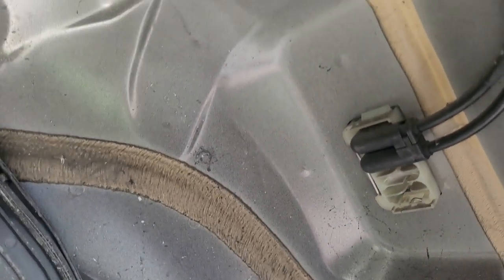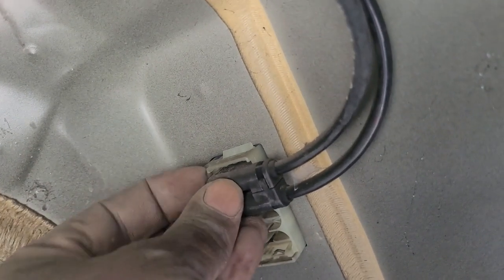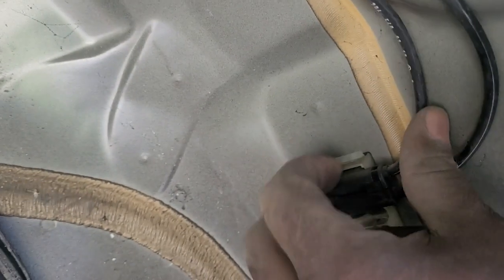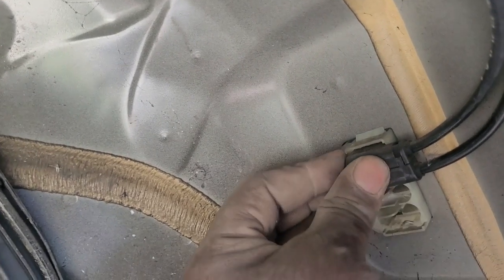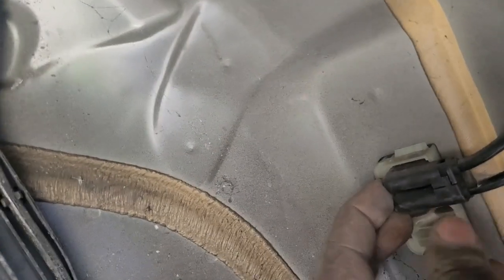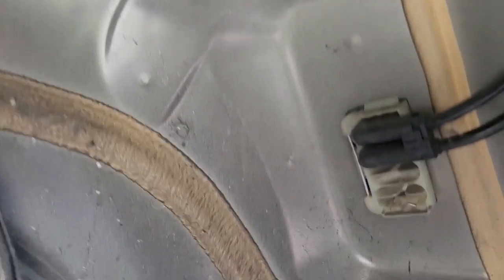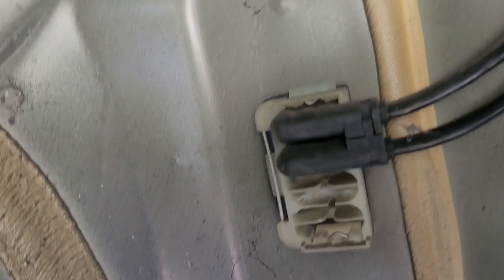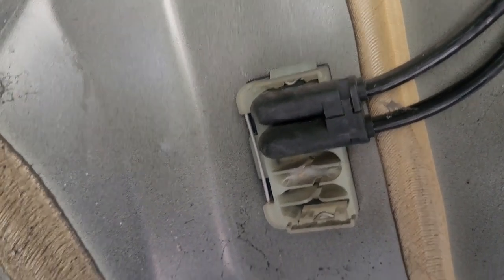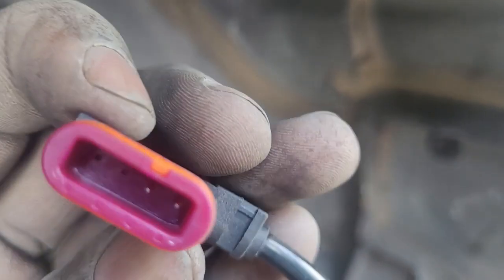I have to remove the top one, this one here. I have to unplug that one, and then I can test it and see what the issue is. So that's what I'm going to do now. All right, stay tuned. This one has to come out, and this is the ABS sensor there.